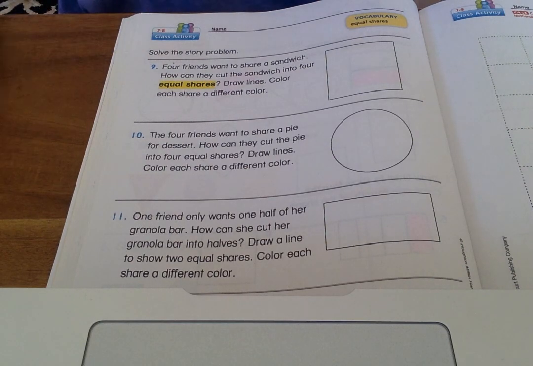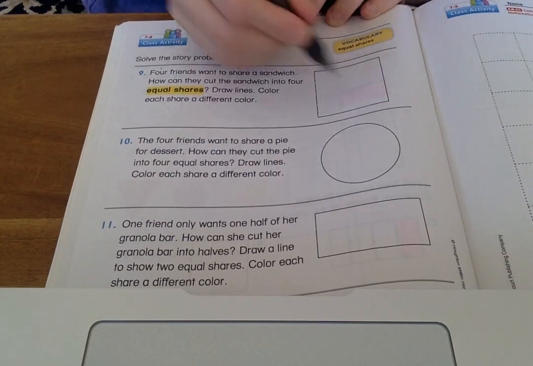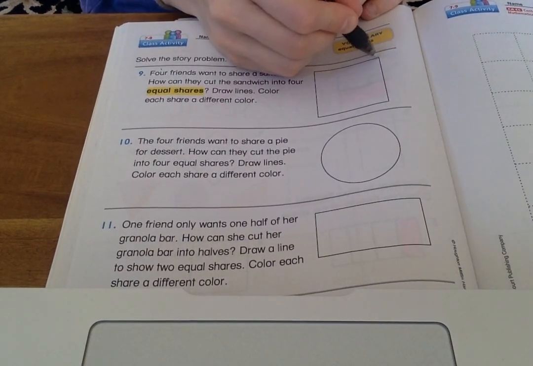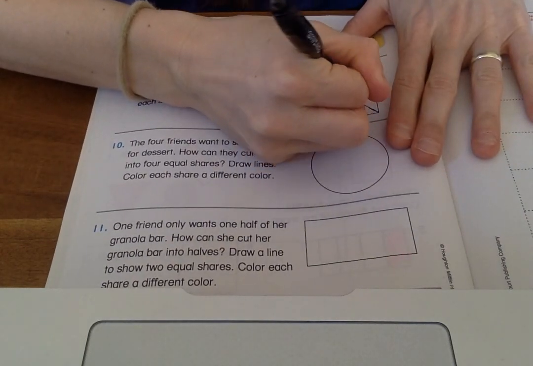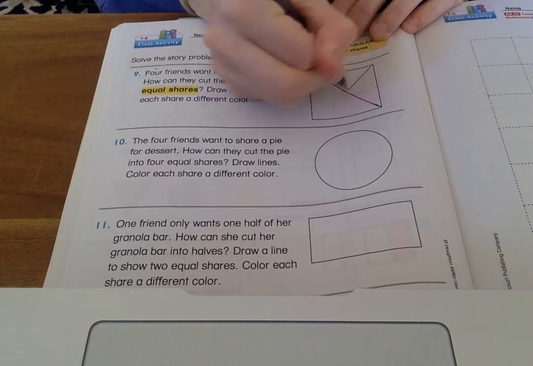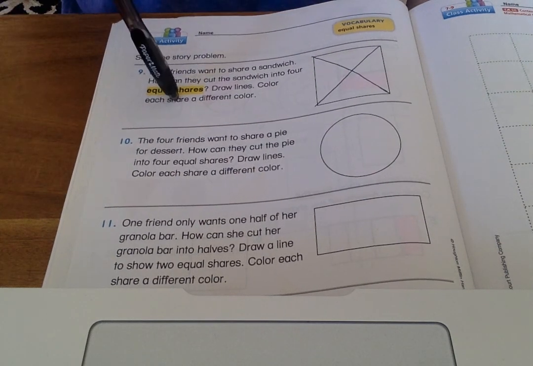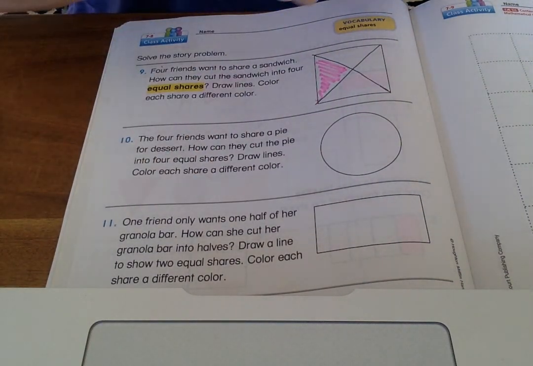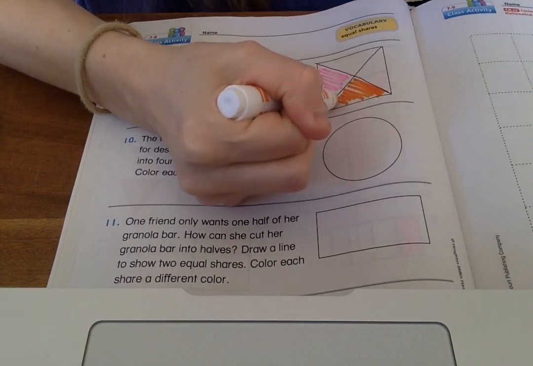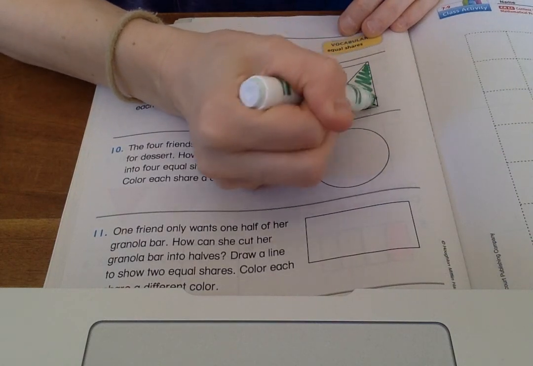Draw lines. You could do a line across and then across, or you could do a line diagonal and then diagonal. Up to you. All right, as long as you get 4 equal parts, and then you can color each of the shares a different color. So I would want to do 1/4 one color, another 4th a second color. So you will need a total of 4 colors to show the 4 different equal shares that you've created.